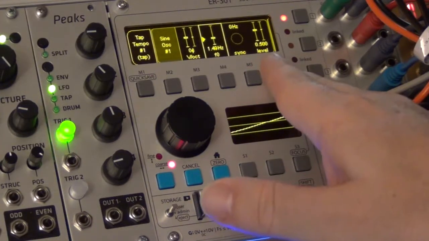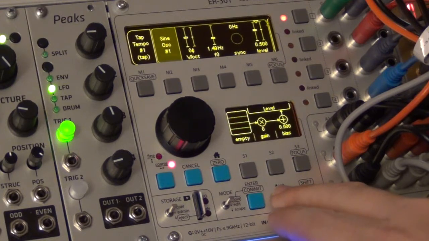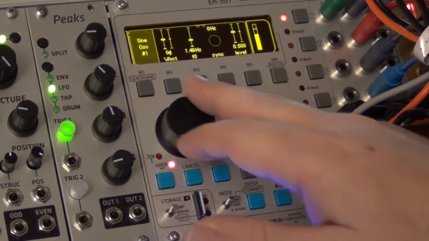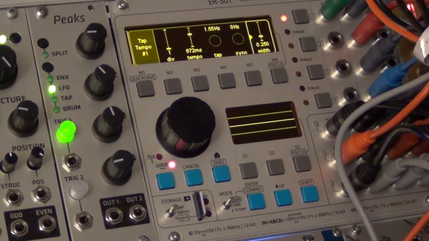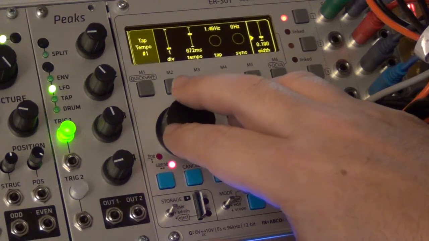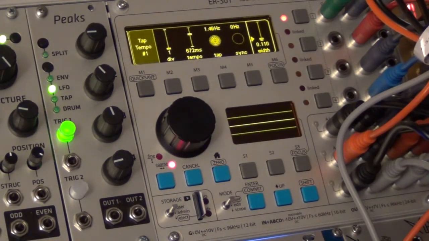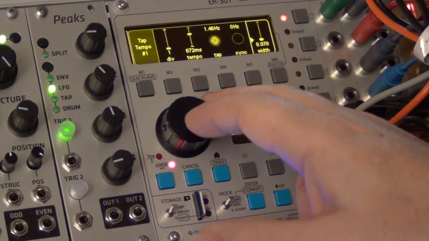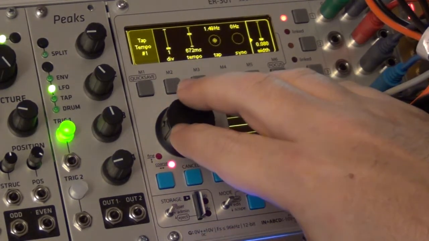Another interesting thing I can do here is control the width. So right now it's set to 25%, so it's equally divided. But if I roll this down a bit, I'm going to get some silence in between, right? So pretty cool.